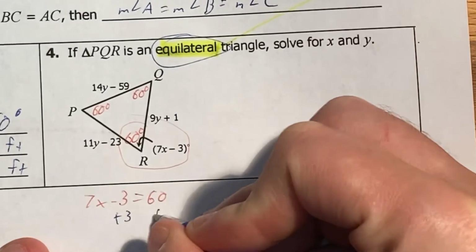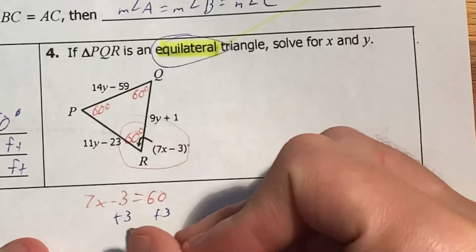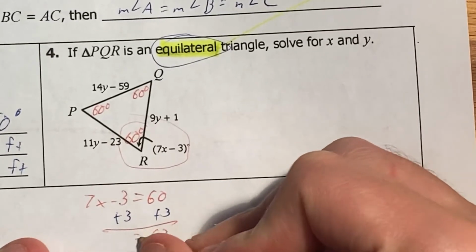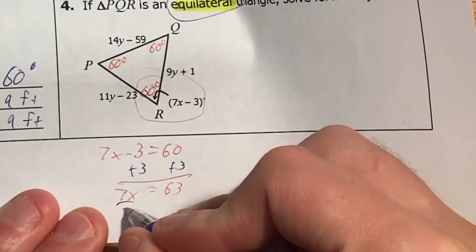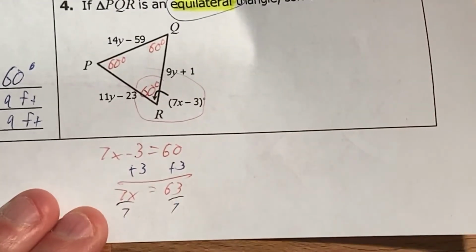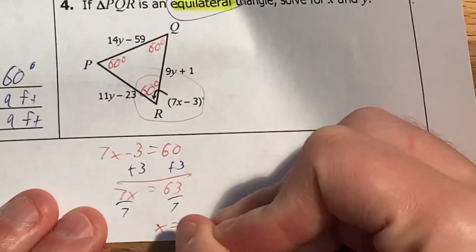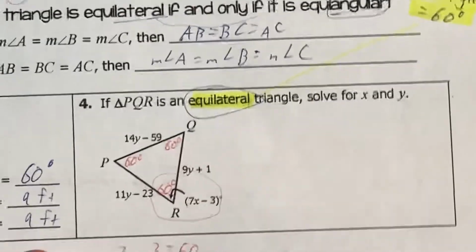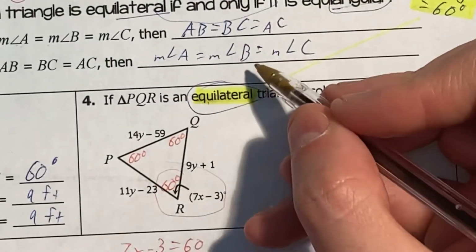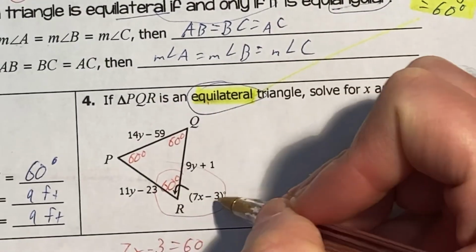Then I'll add 3, and divide by 7, and you get x equals 9, right? So that's if you remember that. If you remember, equilateral means 60 degrees, fill in all 60s, put it there.